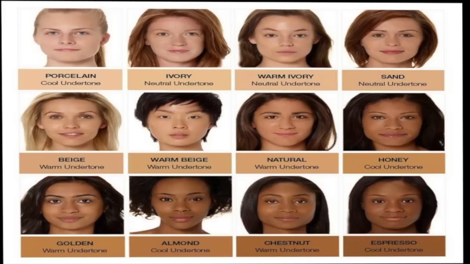They are all shades from fair skin to warm skin to dark skin, but they all have an undertone. As you see, some of them have a cool undertone, a neutral undertone, or a warm undertone. So let's explain exactly what those undertones mean: cool, warm, or neutral.